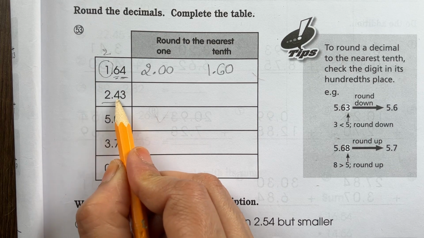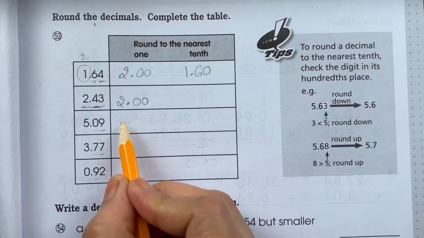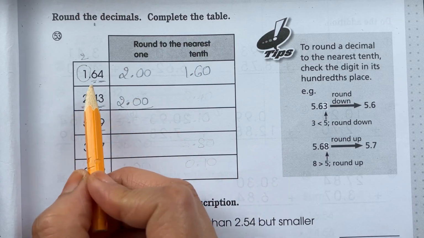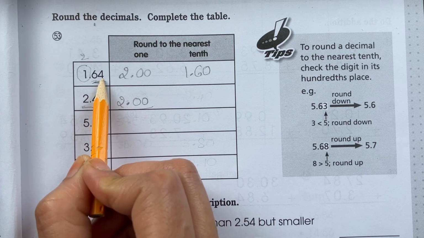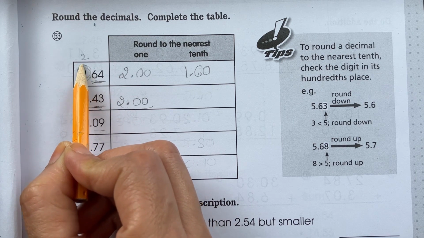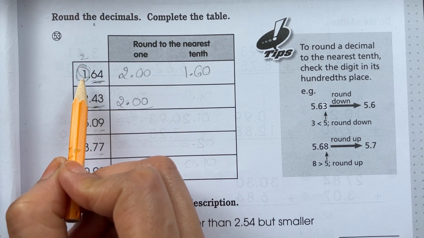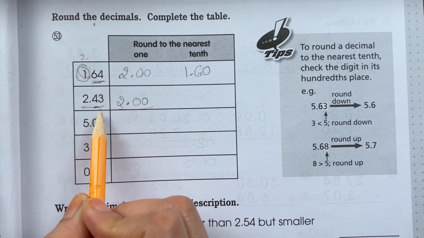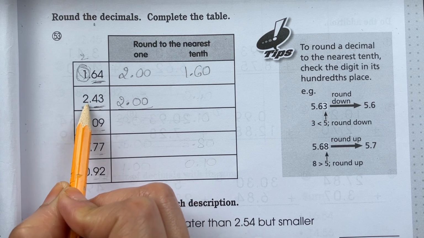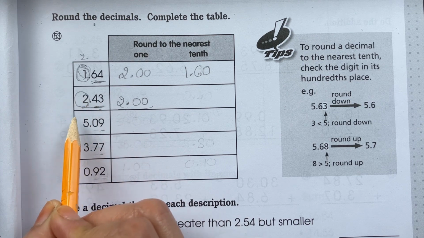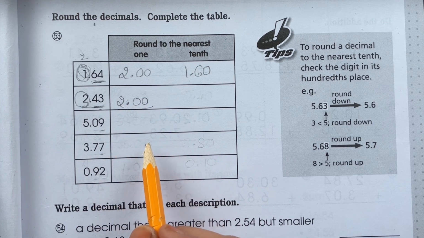Next number is 2.43. Nearest one, you can see, is nothing but 2. You can see here 1.64. This 0.64 is more than half. So that means you should round this up. So this whole number should go one up. So 1 will become 2. But you can see here 0.43, which is less than half. So keep this number as it is. Don't round up. It should be rounded down. So 2.00, which is nothing but 2.